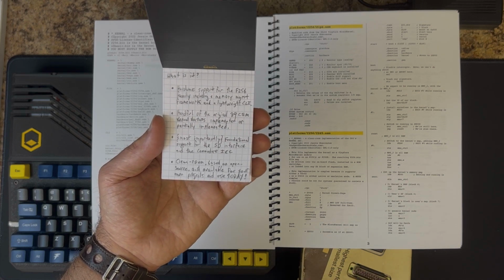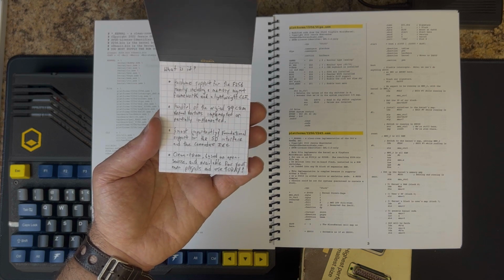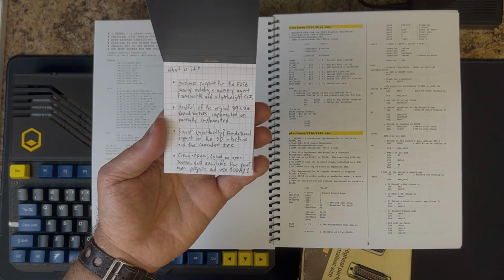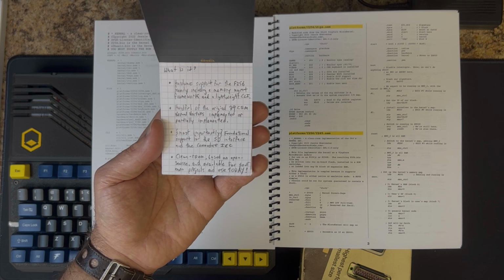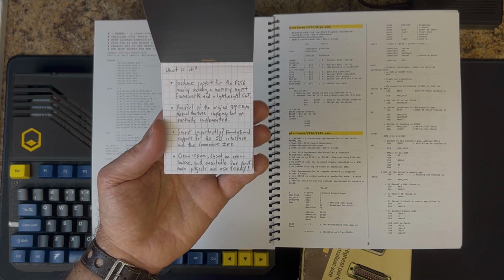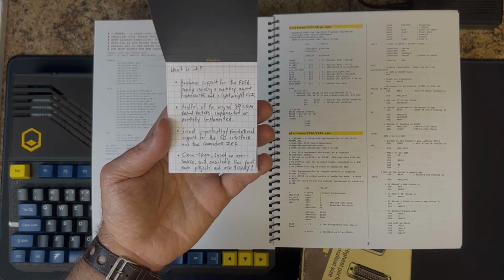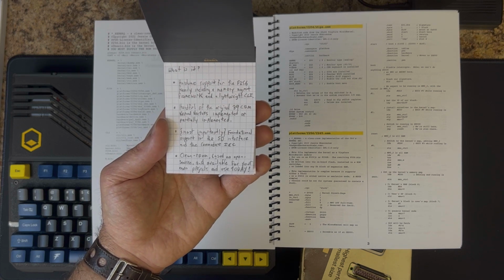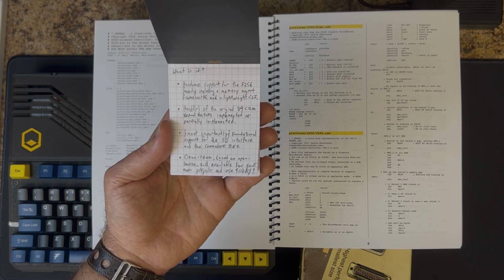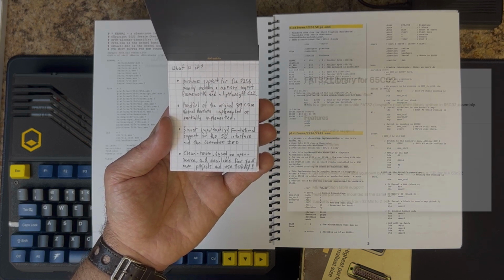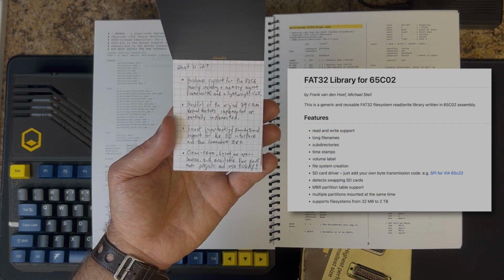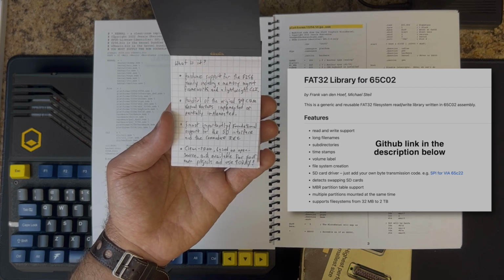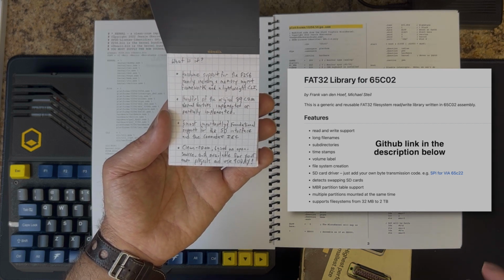And then most importantly, it's foundational support for the SD interface and for the Commodore IEC interface. So those are two somewhat tricky or thorny problems to solve in any kind of clean room kernel. Of course, it's based on code that was already published, at least from the SD support perspective, and I believe part of this was open sourced for the X16 project. So this is borrowed from that.